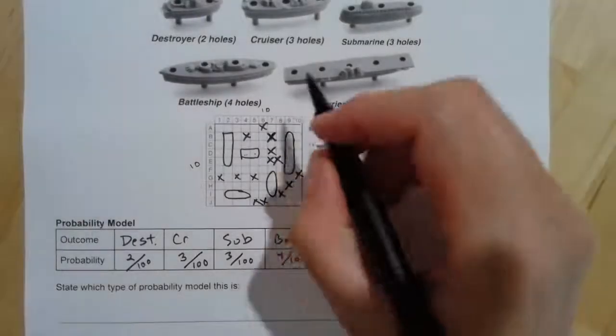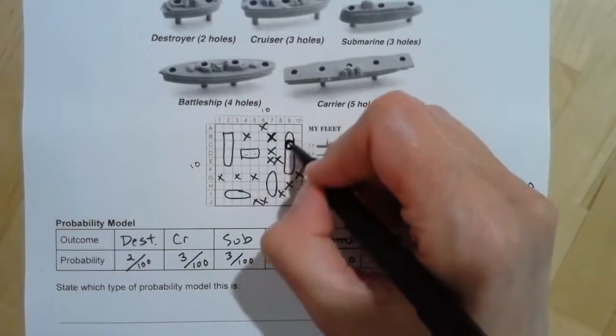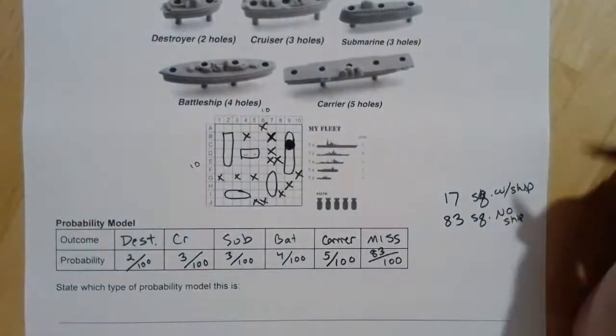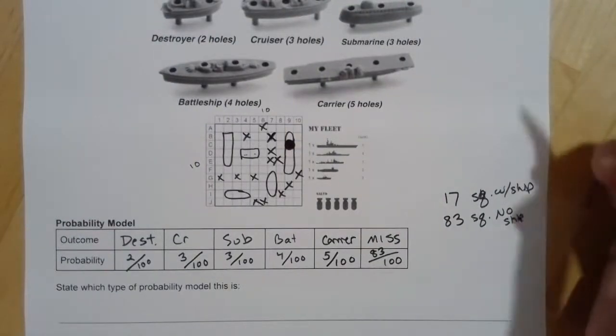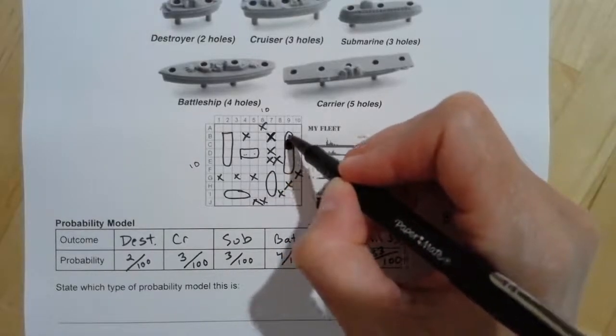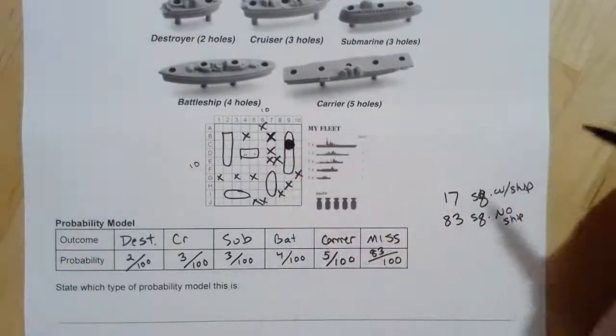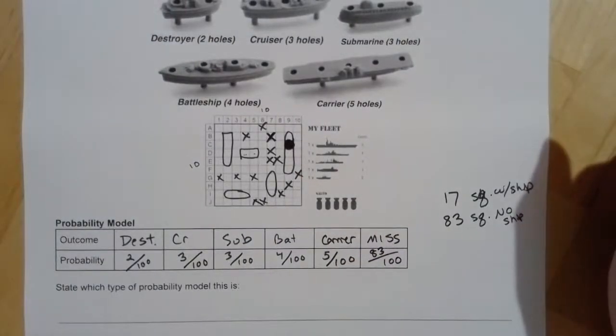And of course, it's interesting because once I hit a boat, let's say here, and I actually make a hit, woohoo! Now the probability of getting a hit on my next turn is actually much higher because I'm going to guess to the left or to the right or to the top or the bottom of this to try to get more of that same ship. So that's kind of interesting.